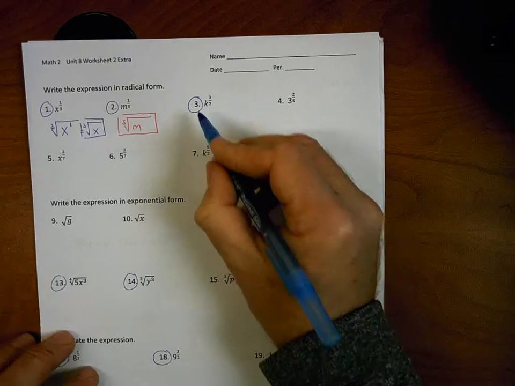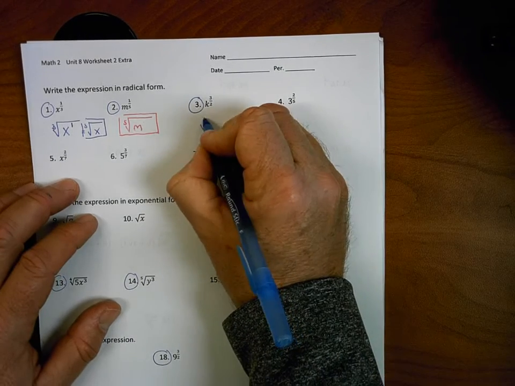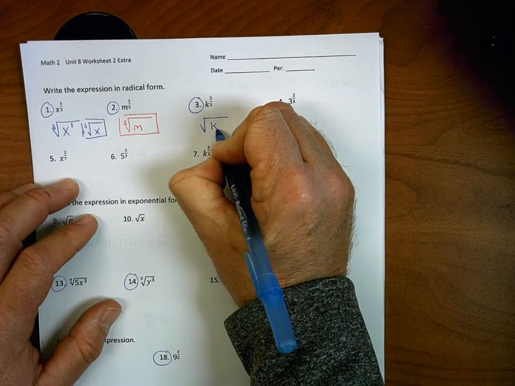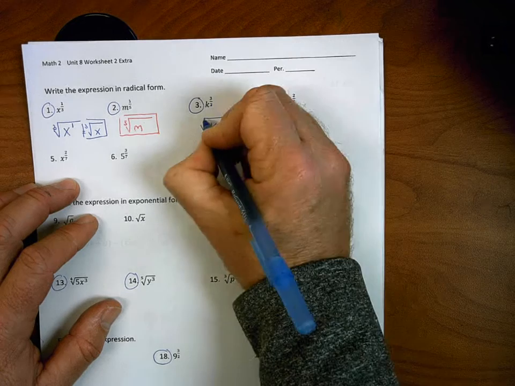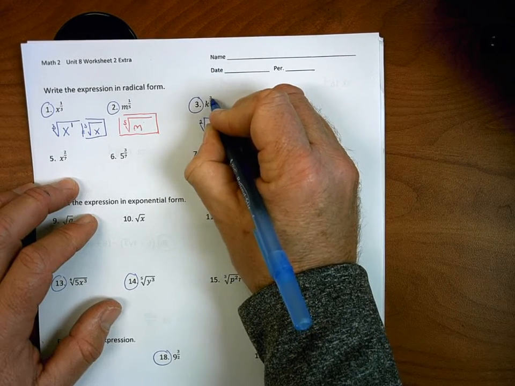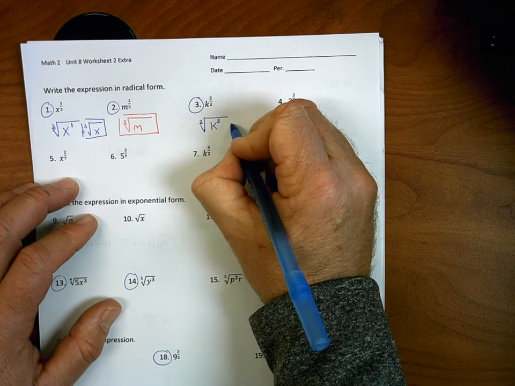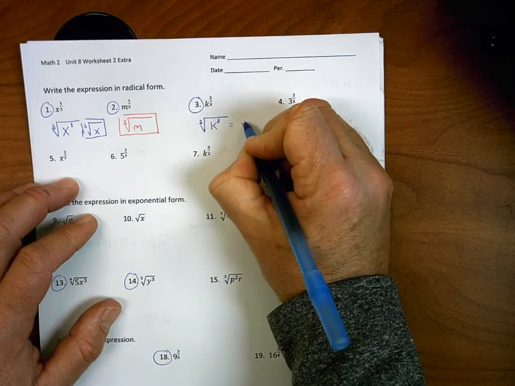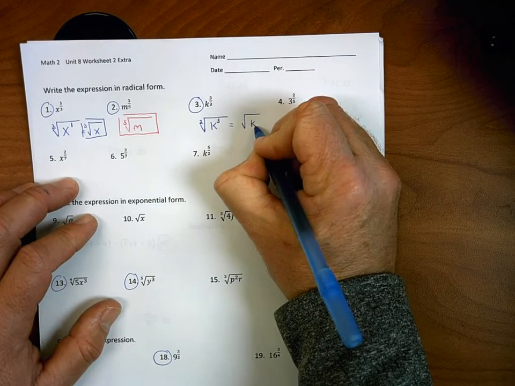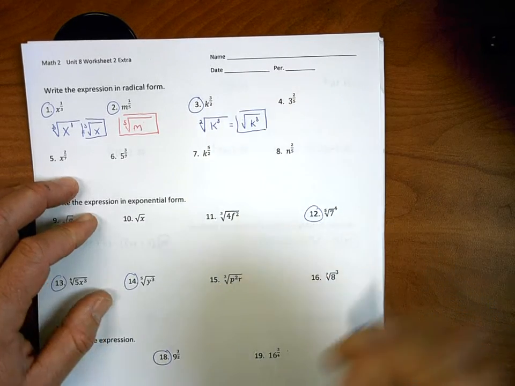Number 3, k to the 3/2 power. Putting it in radical form, the k would become the radicand, the 2, the denominator, becomes the index, and then the 3, the numerator of the exponent, will become the exponent for the radicand. Now in this particular problem, whenever you have an index of 2, you don't have to write it, it's implied, so you would just write number 3 as the square root of k to the 3rd power.